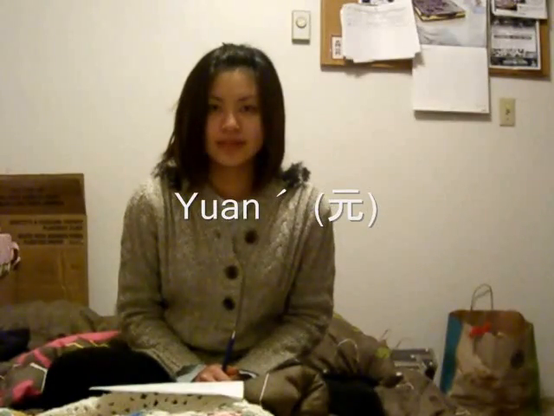So first of all, the term for dollars in Chinese is yuan, second tone. And then there are a couple different terms for money from China and money from Taiwan, which they call the new Taiwanese dollars.